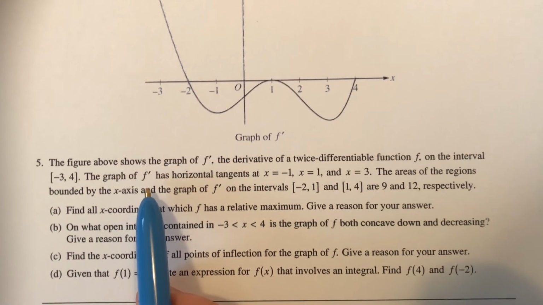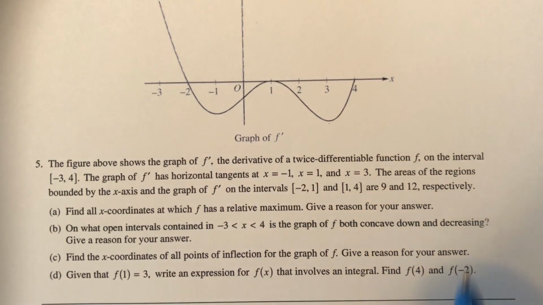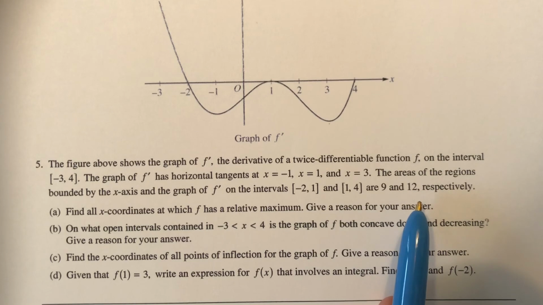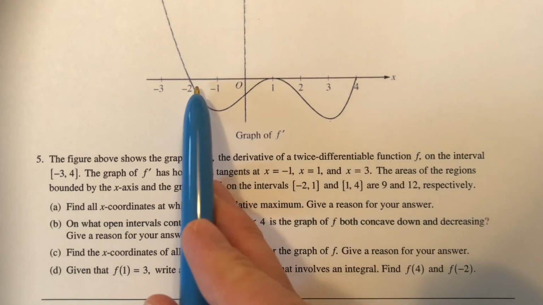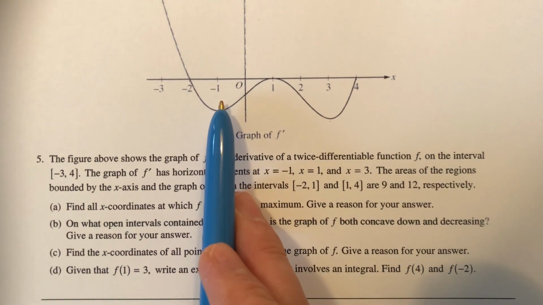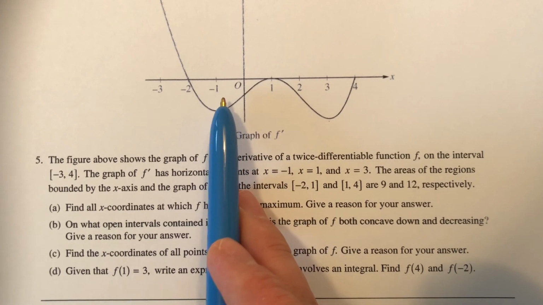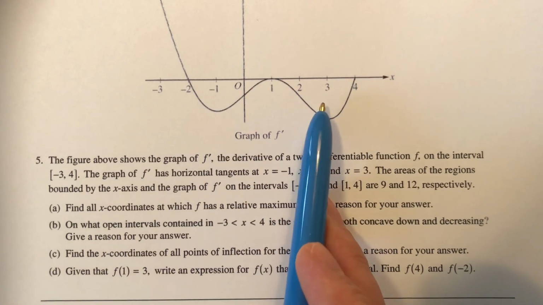So the graph of f prime has horizontal tangents at x equals -1, 1, and 3. The areas of the regions bound by the x-axis and the graph of f prime in the only intervals from -2 to 1 and 1 to 4 are 9 and 12 respectively. Respectively means in that order. So the area between -2 and 1, between the graph and the x-axis, is 9. Now notice it's not -9. They just said 9, and that's okay, because later on when we're computing it, we might get a negative depending on the direction we're going. But the actual area, like real world, can't be a negative area, is 9, and that one is 12.